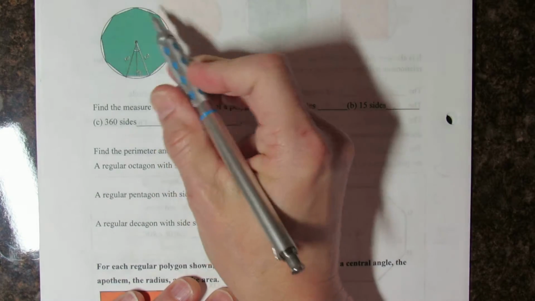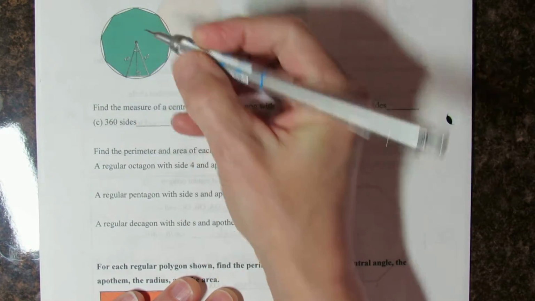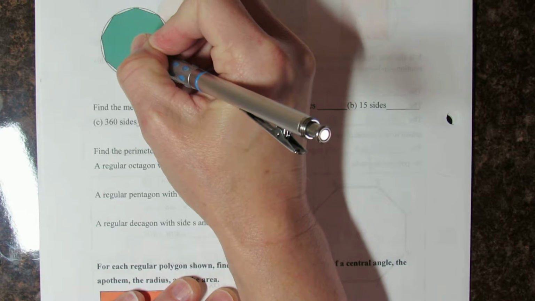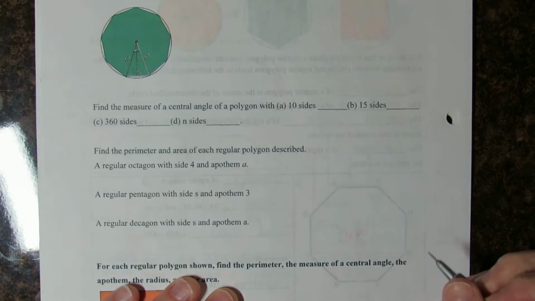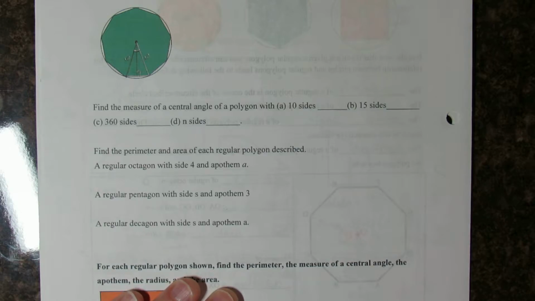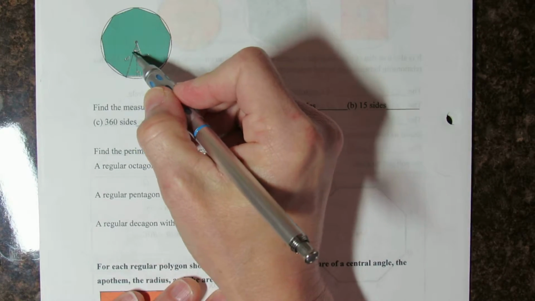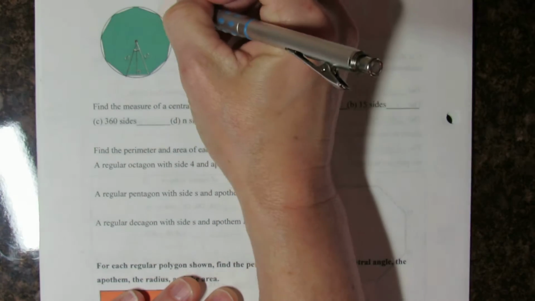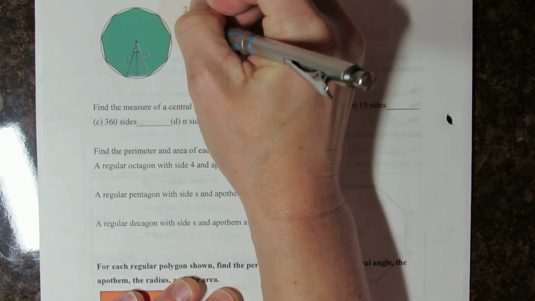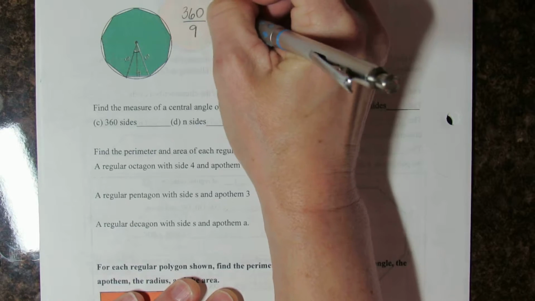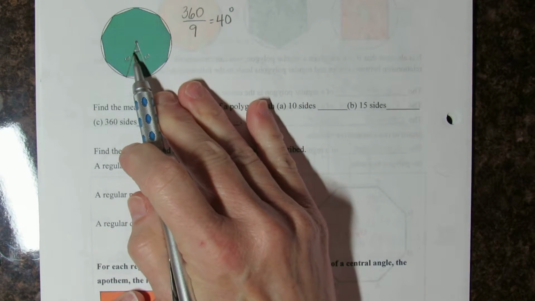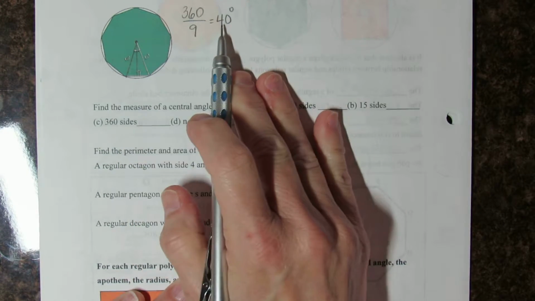If this is a 9-sided polygon, then the angle at the vertex of this triangle is going to be 360 divided by 9, because all the way around is 360, and this is just 1/9 of that. So 360 divided by 9 is 40 degrees. The angle at the top of this triangle is 40 degrees.